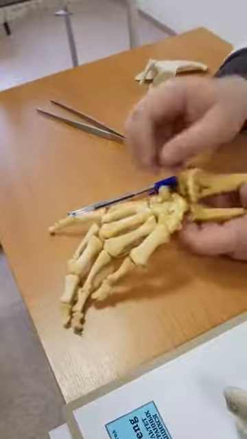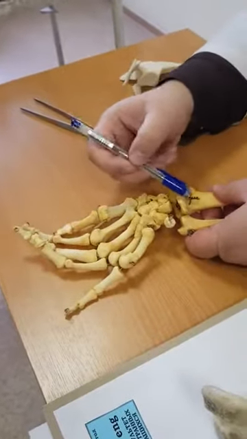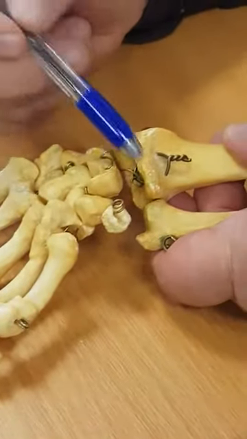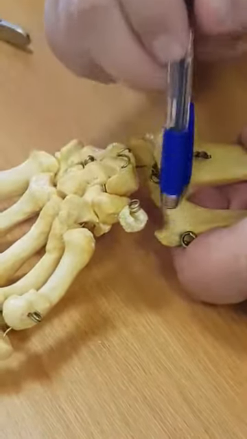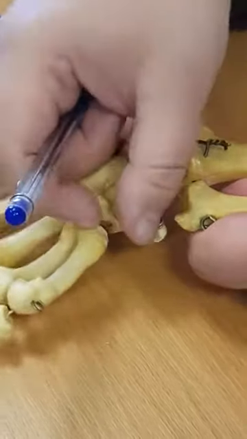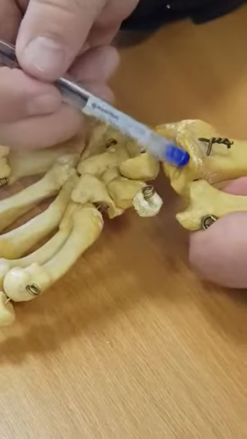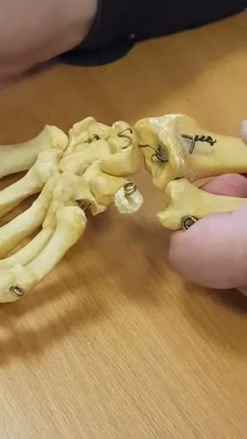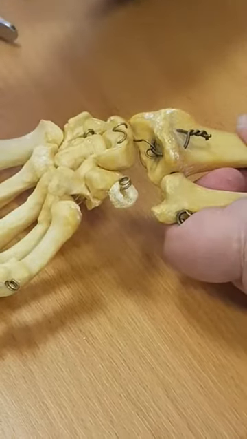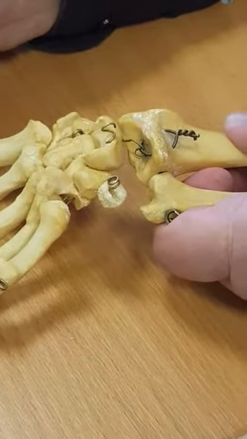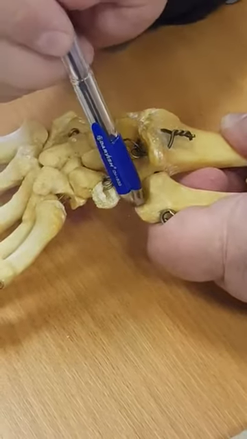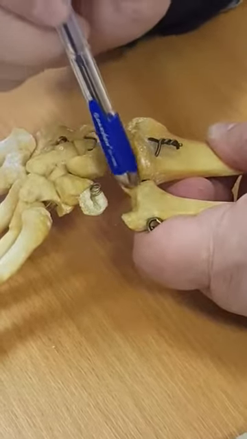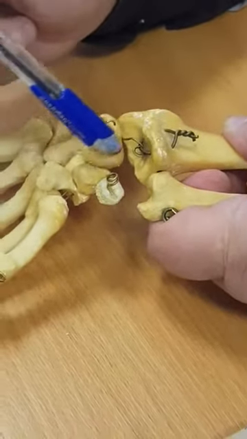Next joint, that is the joint between the radius and the bones of the carpus, the radiocarpal joint, articulatio radiocarpa. The ulna does not participate in this joint. Between the ulna and radius we have the triangular cartilage, fibrocartilago triangulare. This cartilage is close to the ulna, and the ulna does not participate in the joint between the radius and the bones of the carpus.